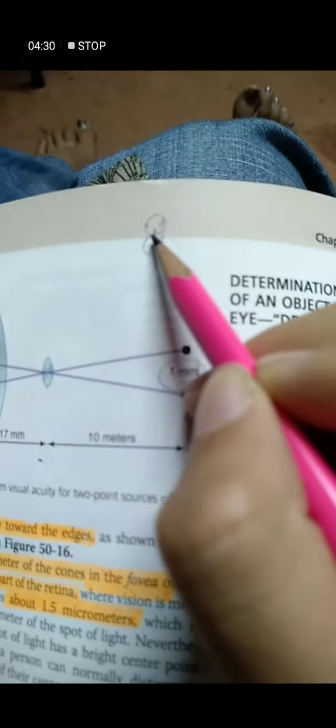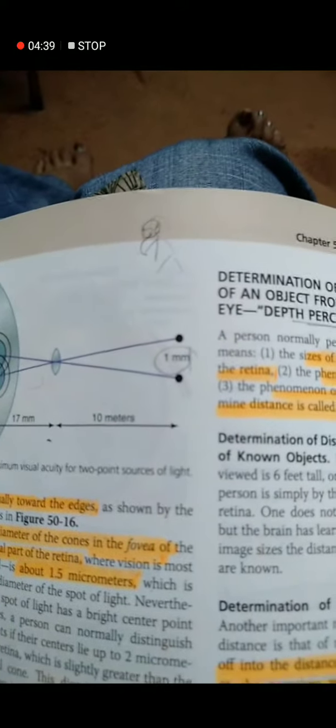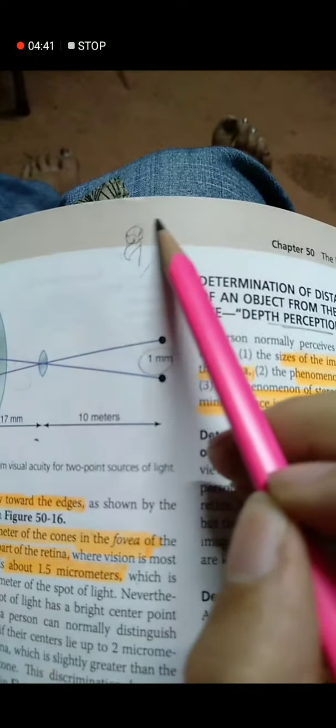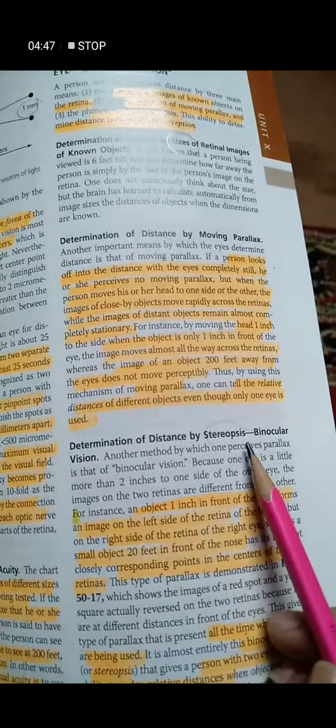Now, what happens in binocular vision is, for example, let me show you here. You have this person, right? This is a person, right? Now, this is his eyes and this is his nose, he puts his finger on his nose and he closes one eye. So he will see an image here. Now, when he closes this eye and sees the image from here, he will feel a shift in that image. This shifting of the image from one side to the other, from the right side to the left side, is called stereopsis, or binocular vision. Okay? That is just about this one.